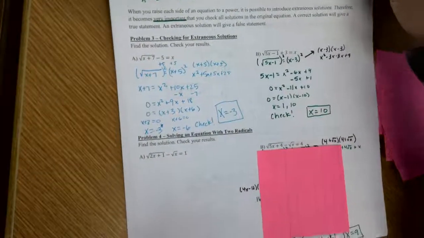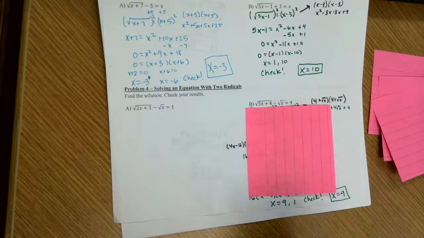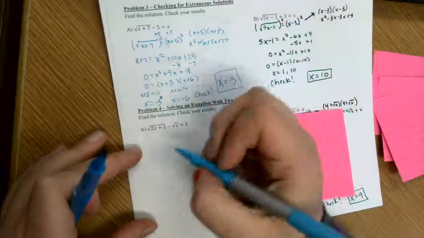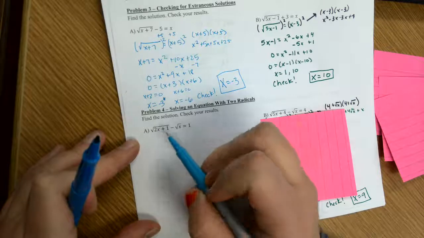Okay, what if we have 2 radicals? Oh my gosh, can we do this? Yes, we can. I'm pretty sure that was like on a movie or something of little kids. First thing I want to do is get this root by itself, the larger root by itself.